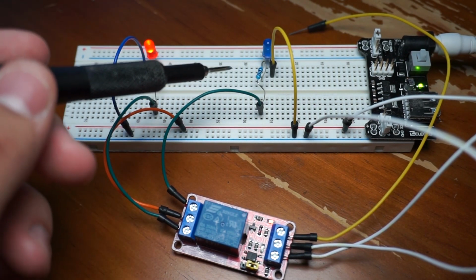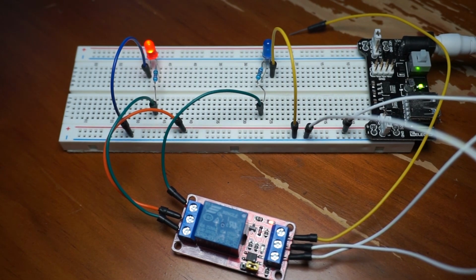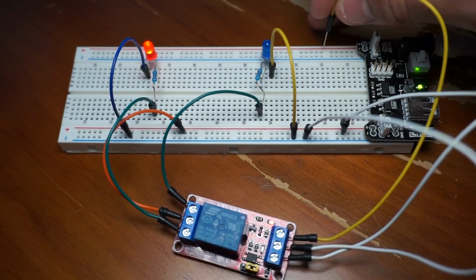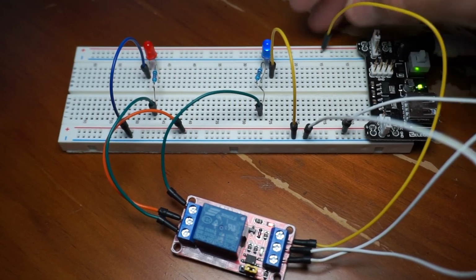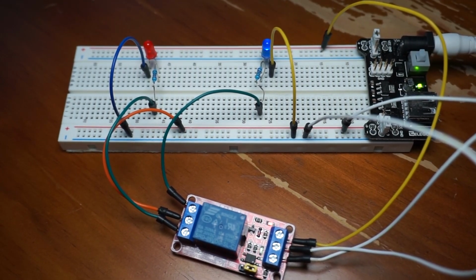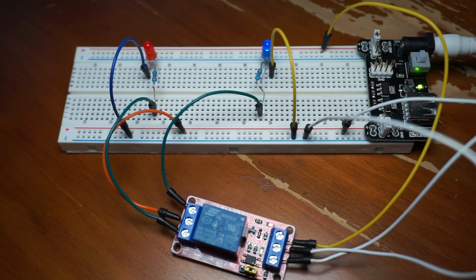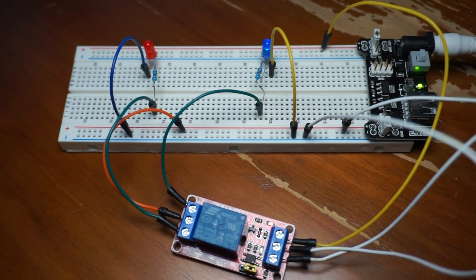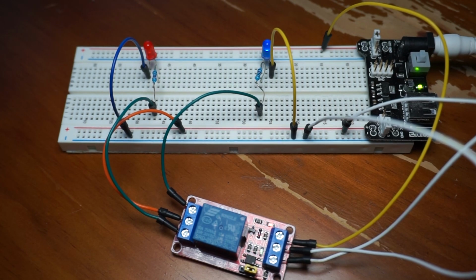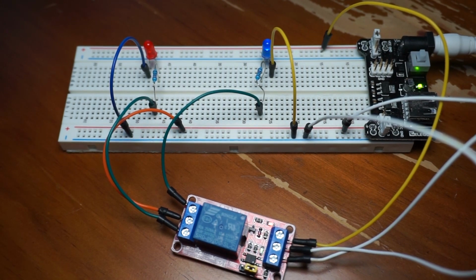Now watch what happens when I connect the trigger to our 5 volt in, effectively giving it a 5 volt signal to trigger the relay. We can see that the red LED, which was originally normally closed, is now open, causing it to turn off. And the blue LED, which was normally open, is now closed, allowing it to turn on. So what happened is originally the normally closed terminal was connected to the common, which allowed the red LED to receive power, and the blue LED, which was connected to the normally open terminal, was not connected to the common.